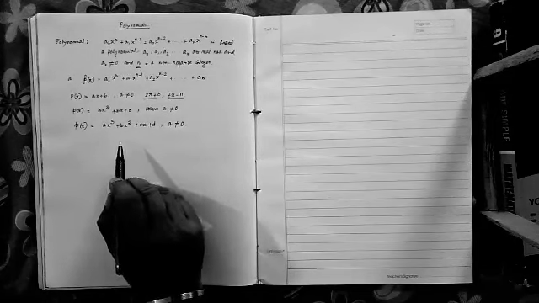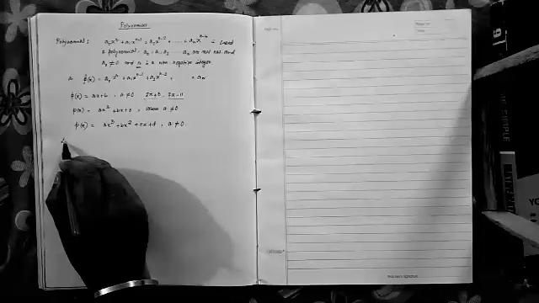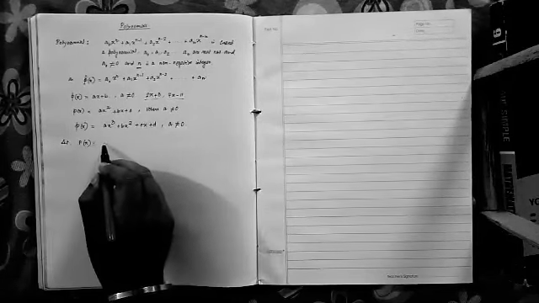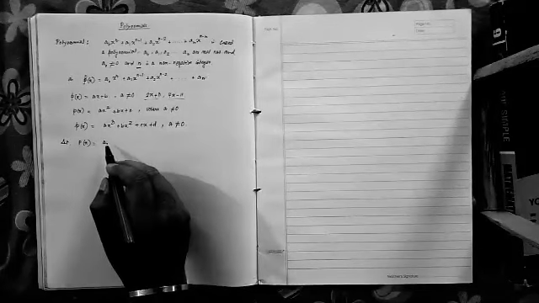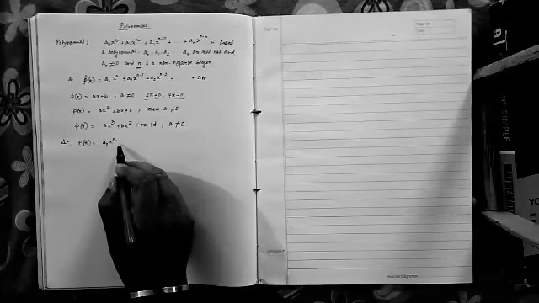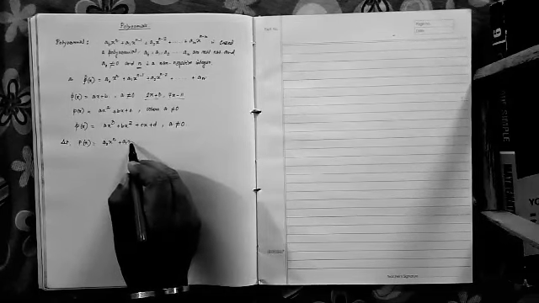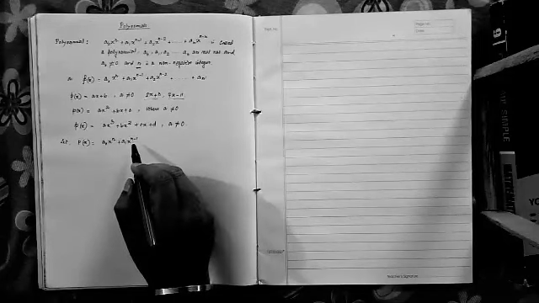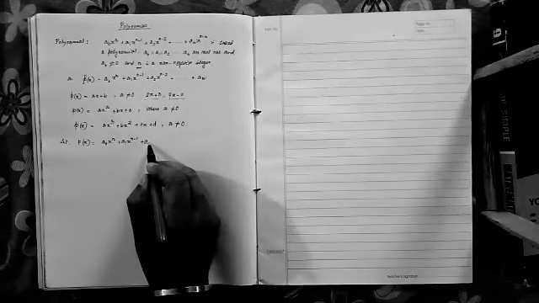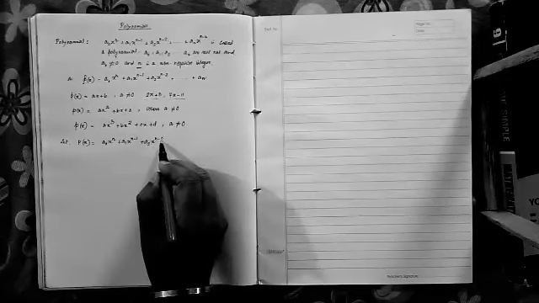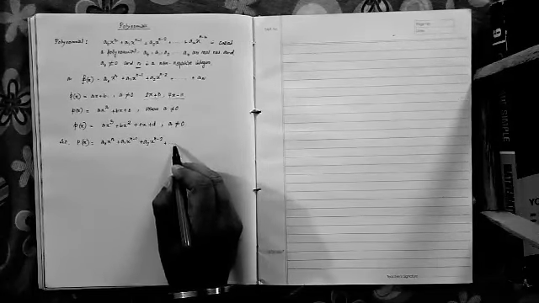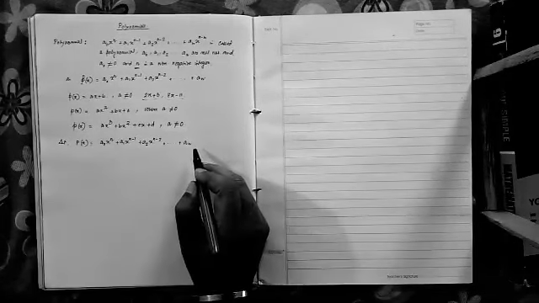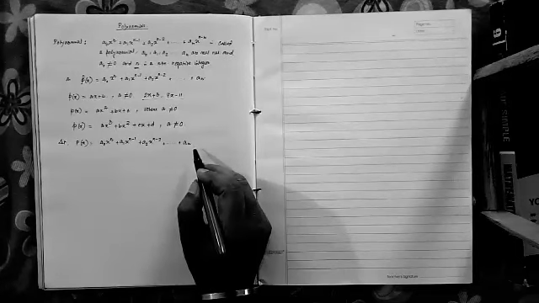Okay, next, let p of x is equal to a naught x to the power n plus a1 x to the power n minus 1, we are writing in general, plus a2 x to the power n minus 2 plus dot dot dot plus an be a polynomial.